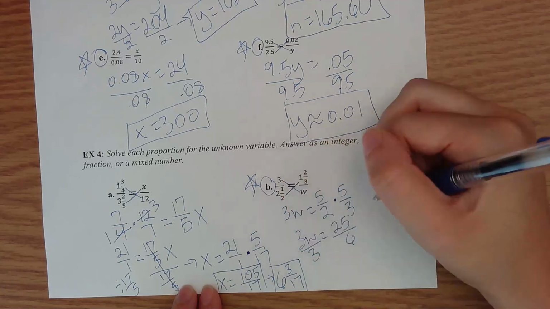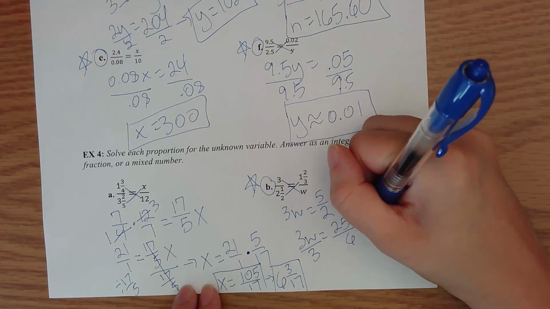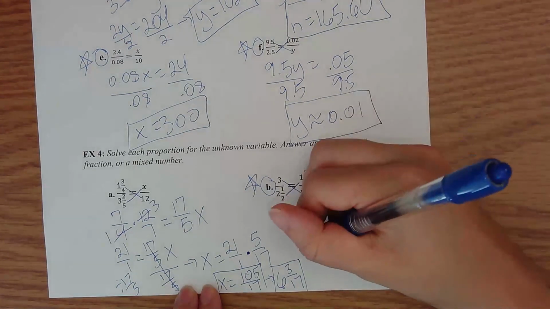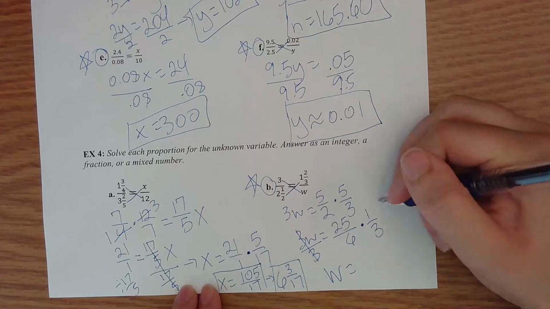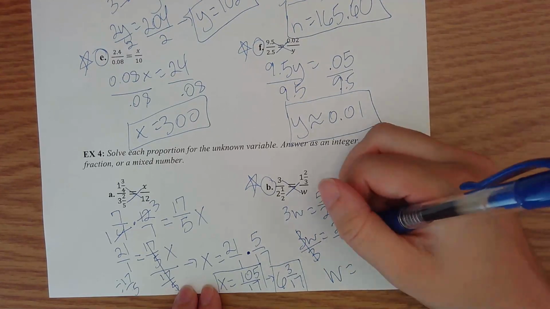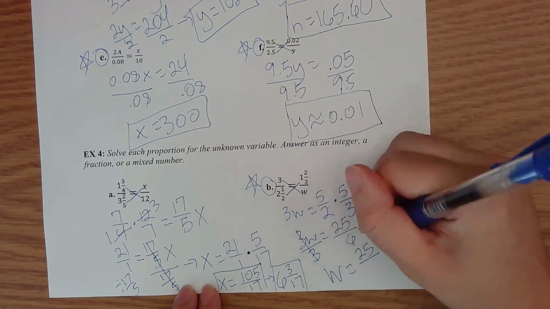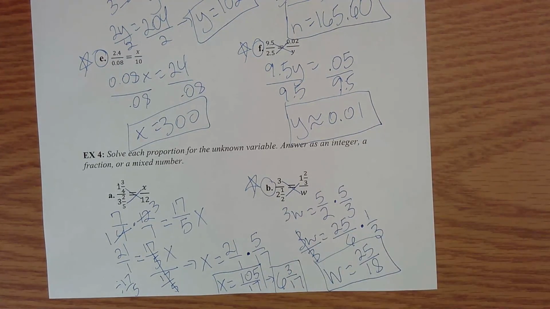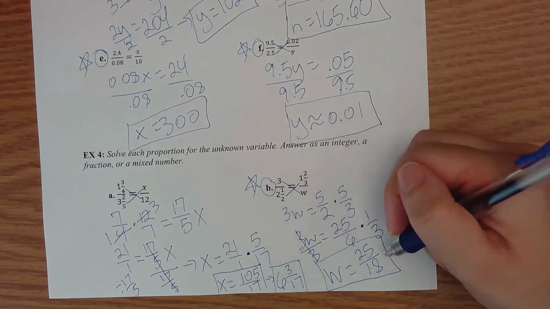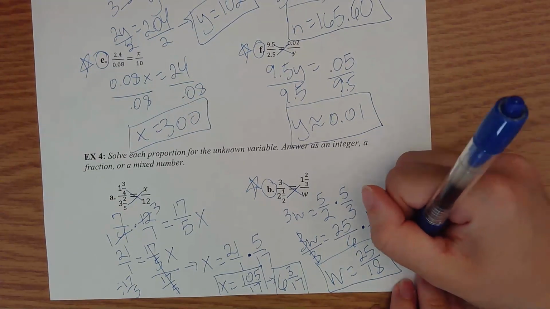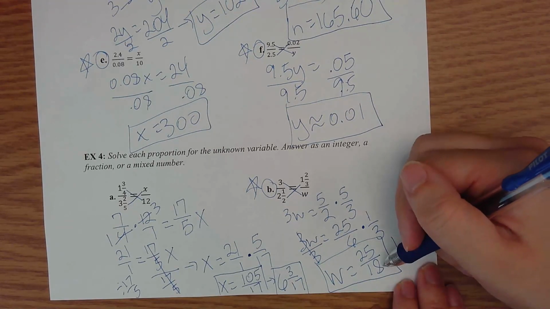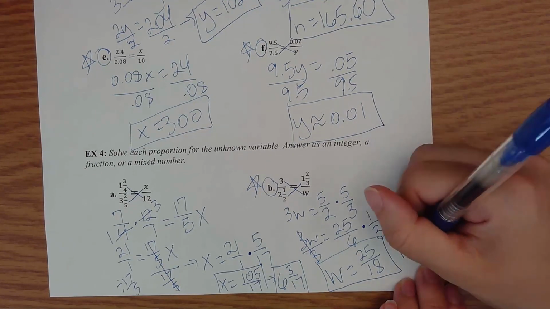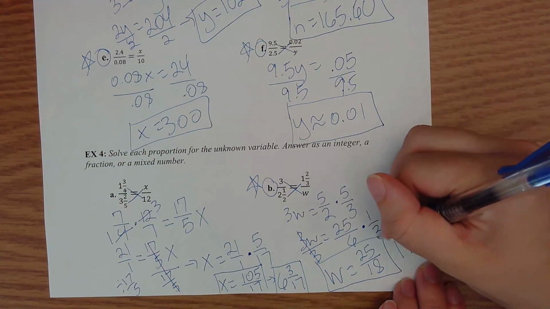Remember, dividing by 3 is the same thing as multiplying by the reciprocal. That's the same as multiplying by 1/3. So this will divide out. Nothing simplifies on this one, so we're multiplying straight across. So that would be 25 over 18, and you can leave it that way if you'd like to. If you want to make that into a mixed number, you're welcome to do so. 18 goes into 25 only one time. 1 times 18 is 18, so it would have a difference of 7. So it would have a remainder of 7 over 18, if you want to write that as a mixed number.